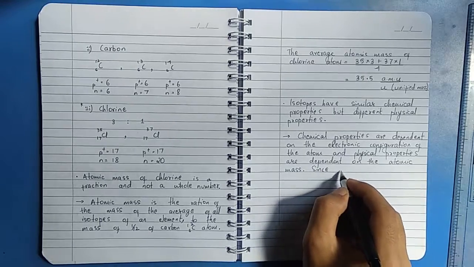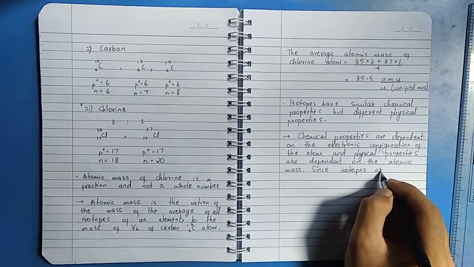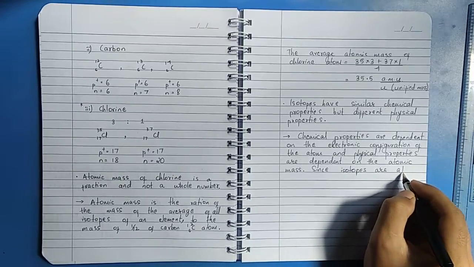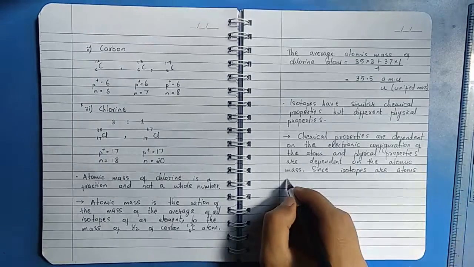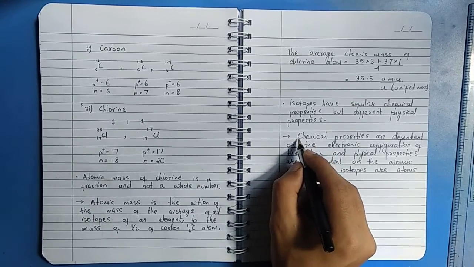Since isotopes are atoms of the same element, please note that this is the main answer to this.